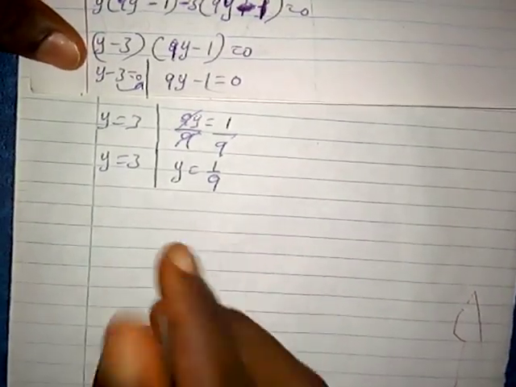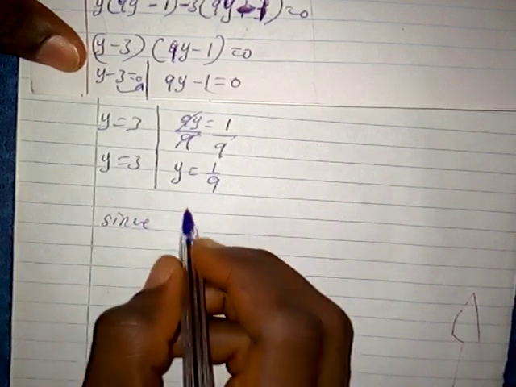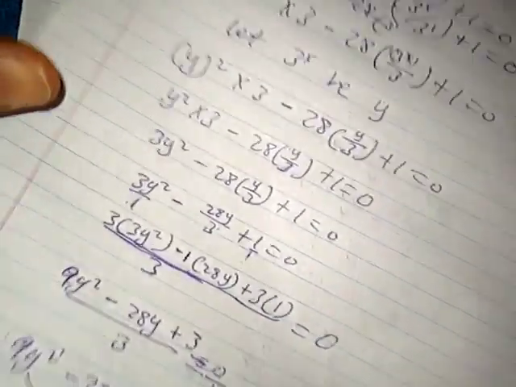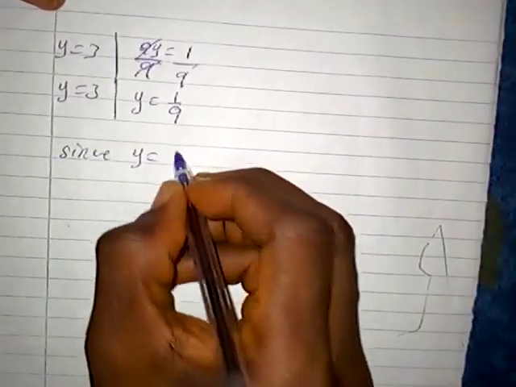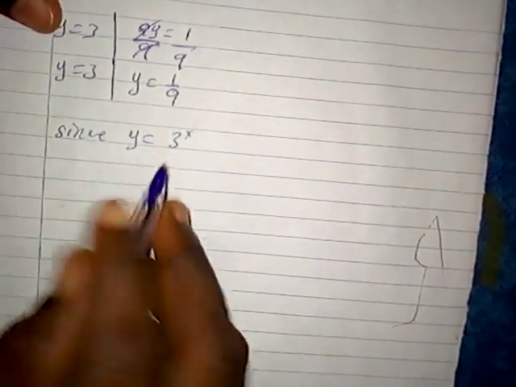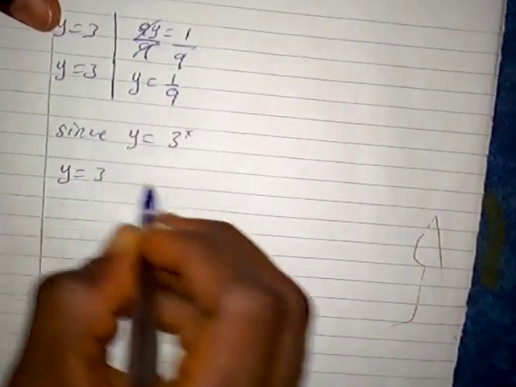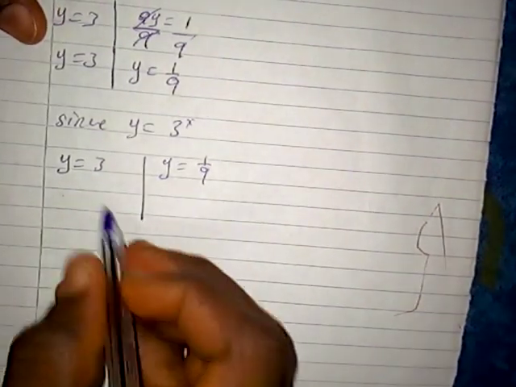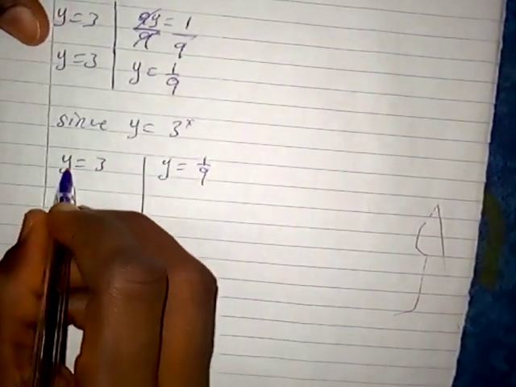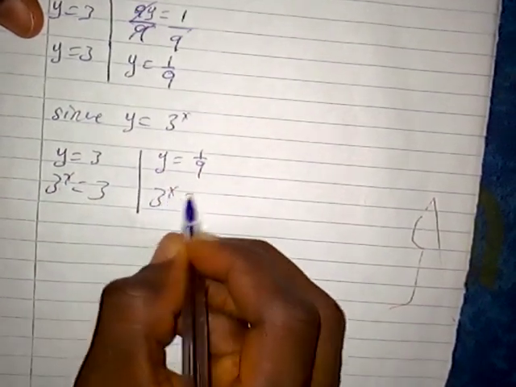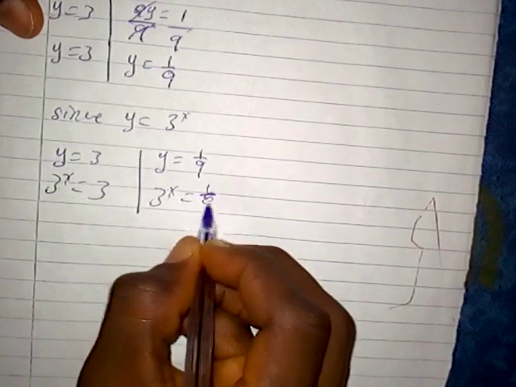Now we come again, we say since y is equals to, if we go back from where we came from, y is equals to 3 raised to the power x. So anywhere we see y, we put 3 raised to the power x. So y is equals to 3, y is equals to 1 upon 9. Now we go. 3 raised to the power x equals to 3. And 3 raised to the power x equals to 1 upon 9.